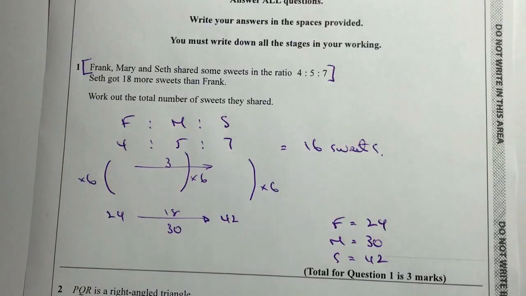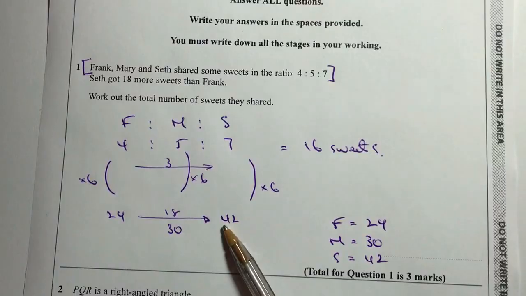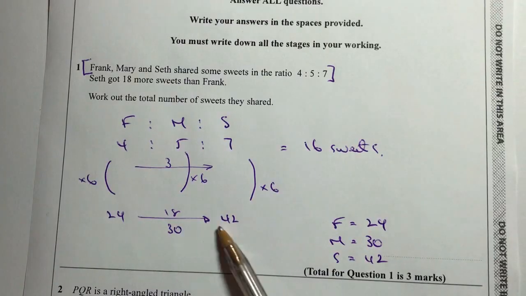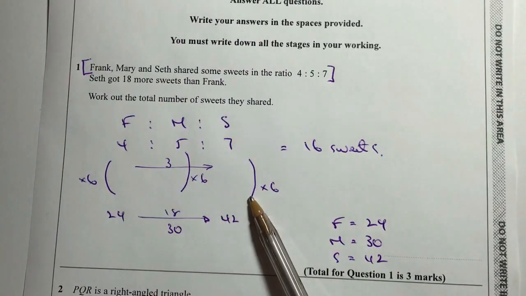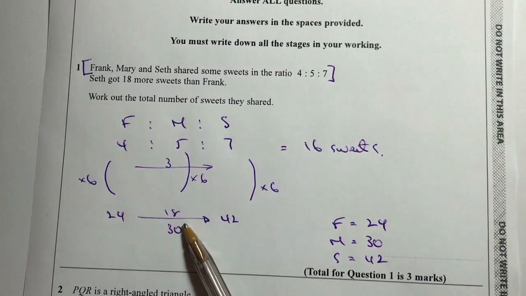What I've done is, as you can see, I've taken each of these and multiplied it by 6 to get to 42, and I've figured out that the difference between the two would be 18 if I multiply their shares by 6. And then to get Mary, I've also multiplied her share by 6 to get 30 sweets.